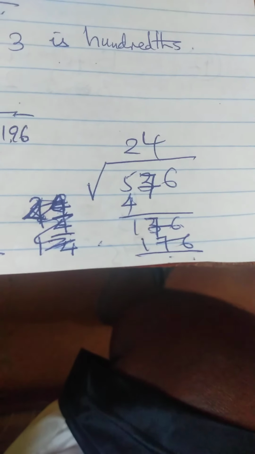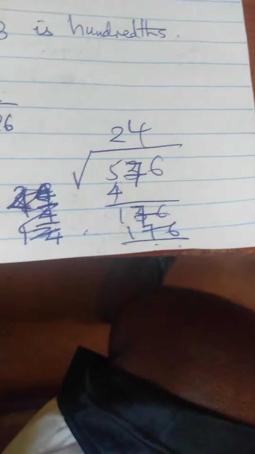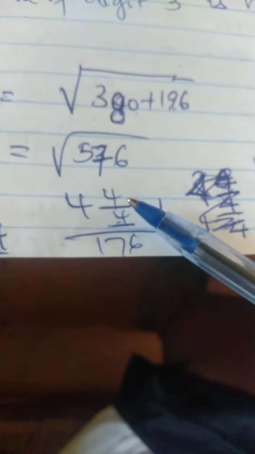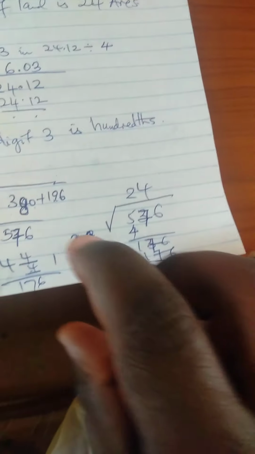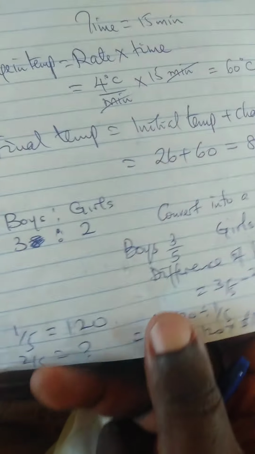Then you have to use the algorithm. Remember how we worked using the algorithm. Double the digit that is on top. Then look for a digit that, once you put it here and here, must be the same digit. It would give you 176. And if it is the correct one, then you put your digits here. I hope you still remember that. Then we go to our question number 41.